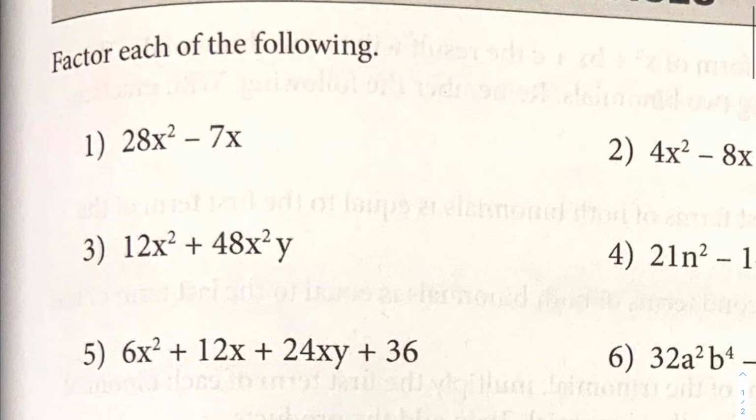Okay, this is actually something that's super important and it's not that difficult as long as you remember how to do it. So what we're going to do is draw an open and closed parentheses. For number 1, we're going to change 28x squared minus 7x. Instead of having the exact same thing, we're going to take any common factors that are in both the first term and the second term.